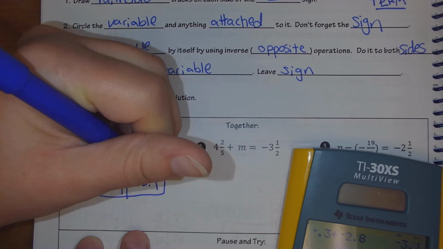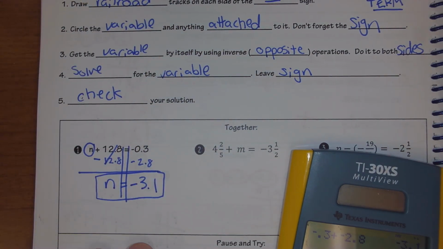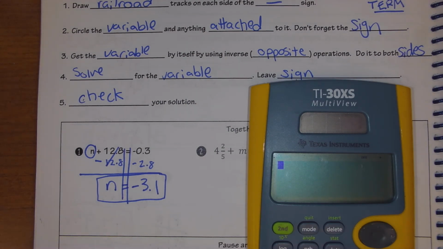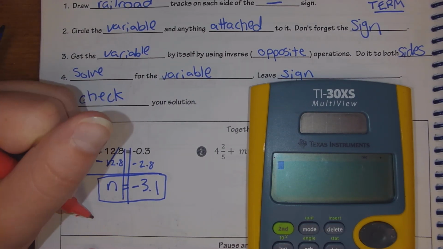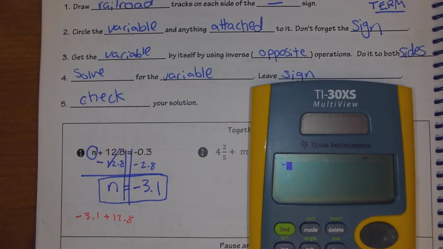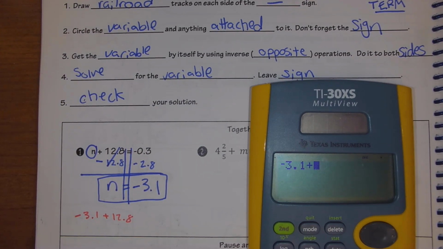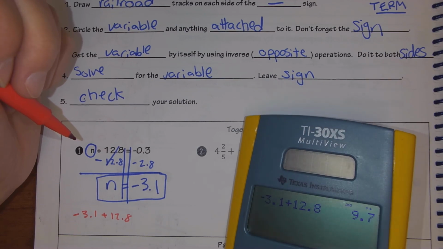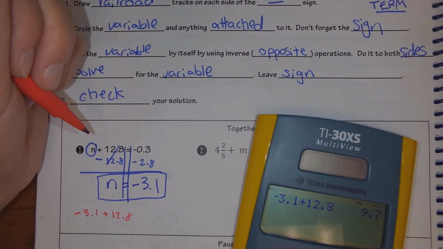And that is our answer. And then you can check it by just plugging it back in. Negative 3.1 plus 12.8. 9.7. Oh. So see?